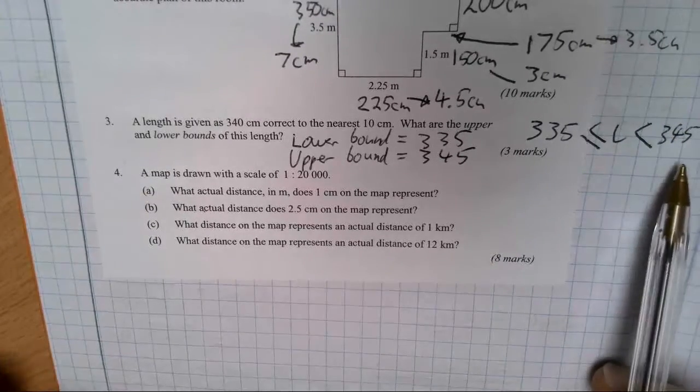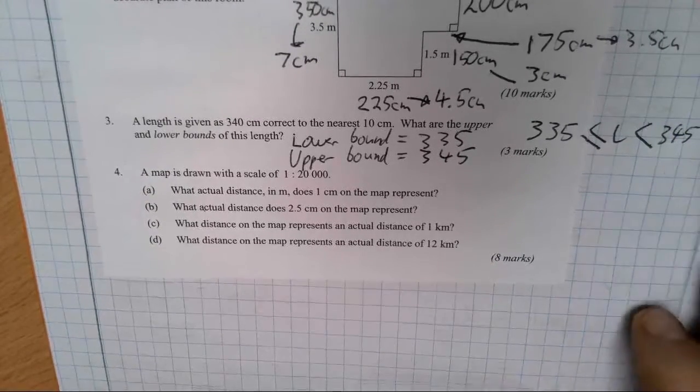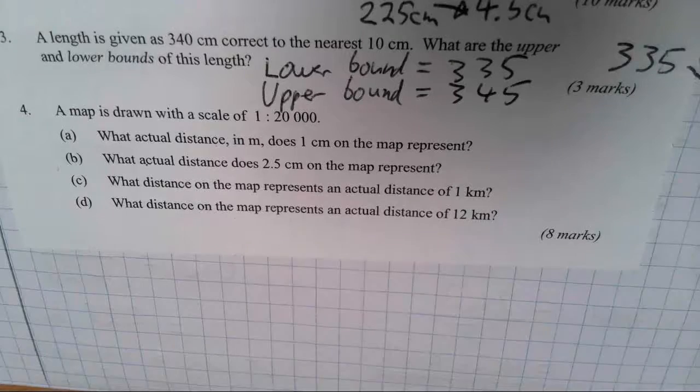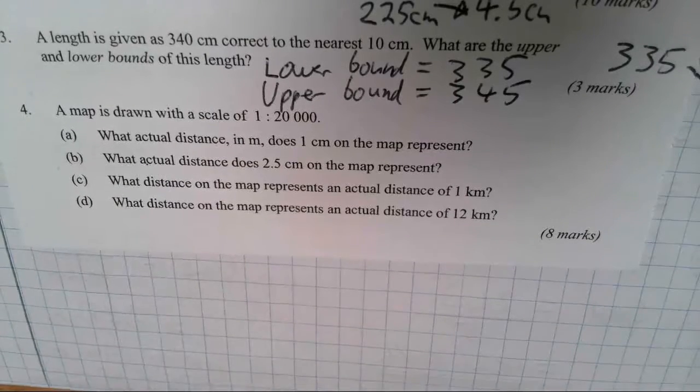But I can't give anything less than 345 because I could always think of something a little bit higher than that. So, for example, 344.9, I could think of 344.99, 344.99999, 344.9999999, etc.